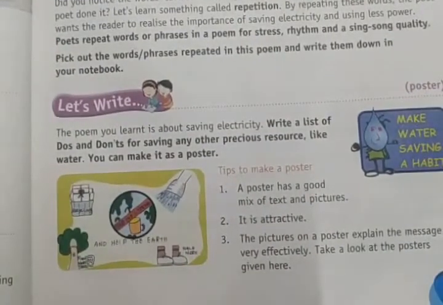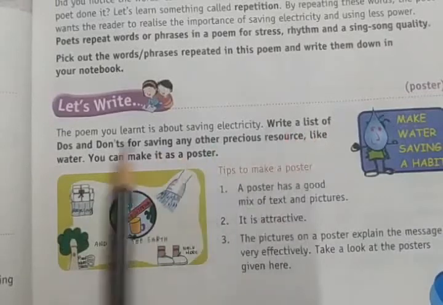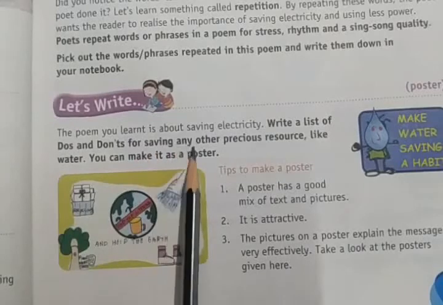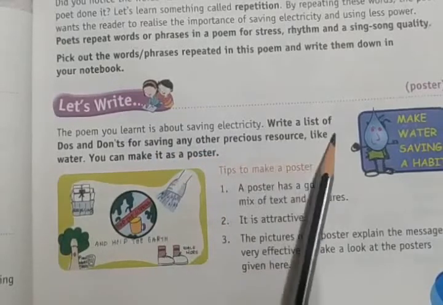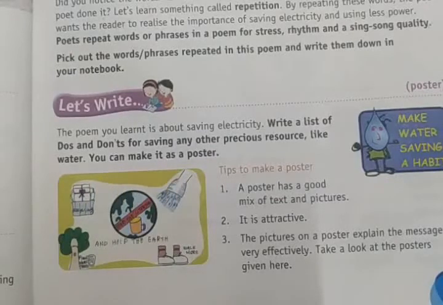Let us write. The poem you learnt is about saving electricity. Write the list of the do's and don'ts for saving any other precious resource like water. And you can make it a poster. You know, water is also a very important natural resource. We have to save it. Right? Water is also a natural resource. To save that water, we have to minimize the wasting of the water.